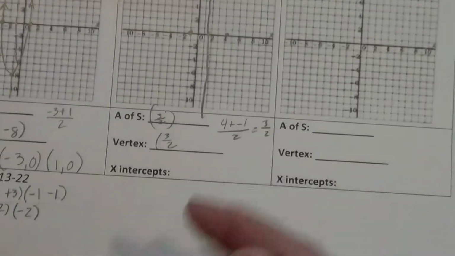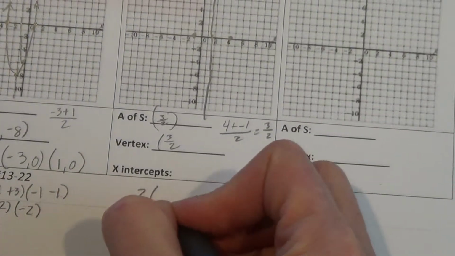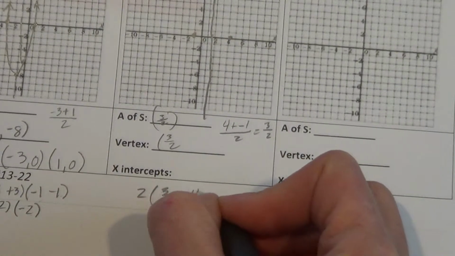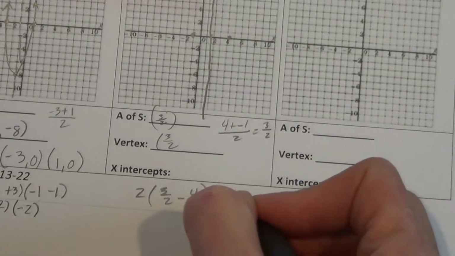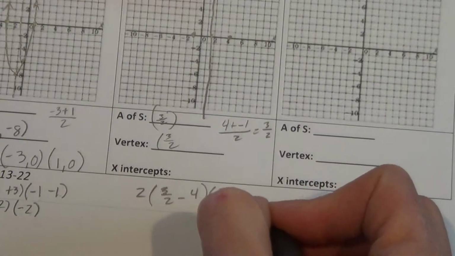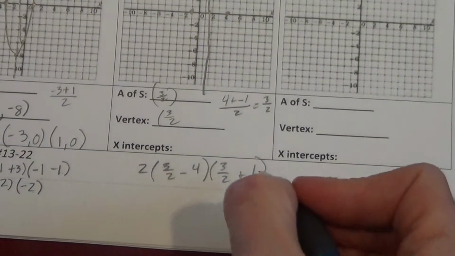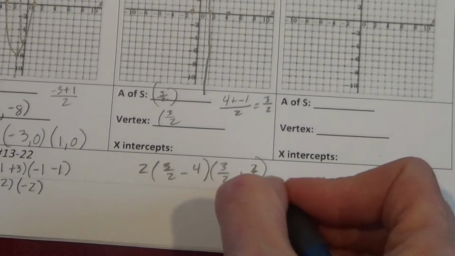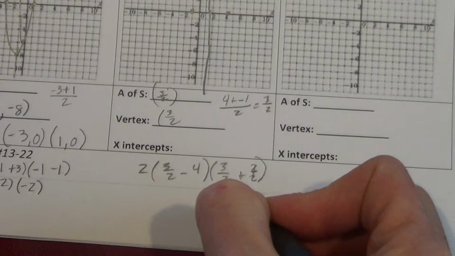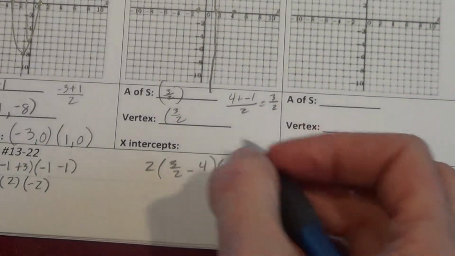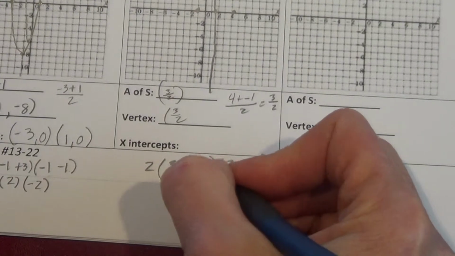So we have 2 times 3/2 minus 4 times 3/2 plus 1. 3/2 plus 1, that would be 2 over 2, so that's 5/2. 3/2 minus 4, minus 4 would be 8/2.